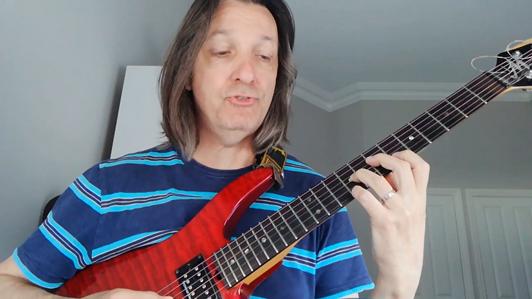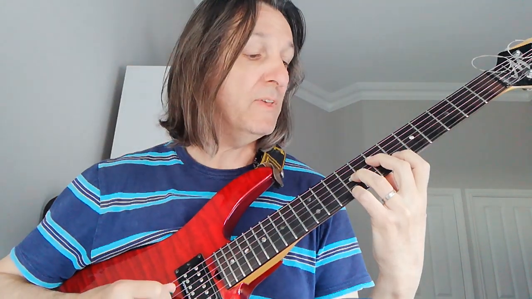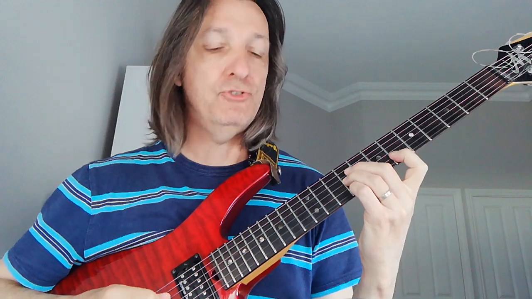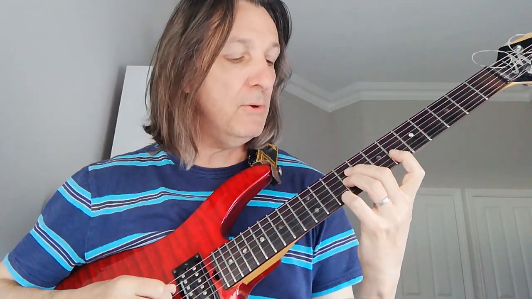F major 7 sharp 5, moving the third A to B. So this is the D flat 7 sharp 9, which of course is related to the G7. Now here's the moving the C sharp to D.